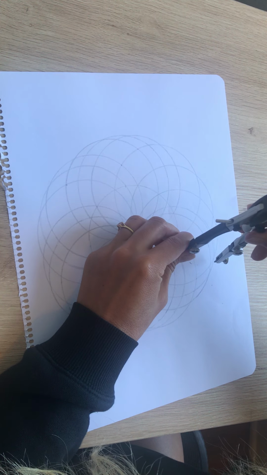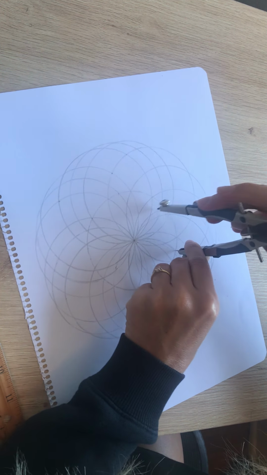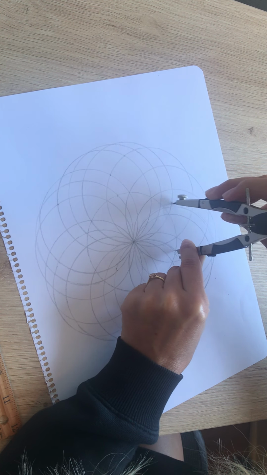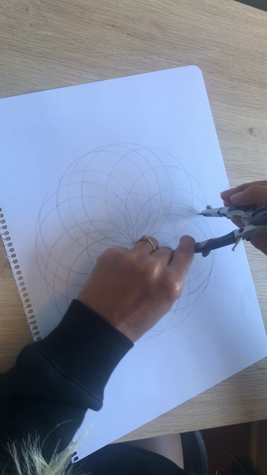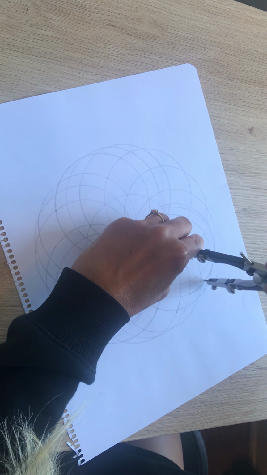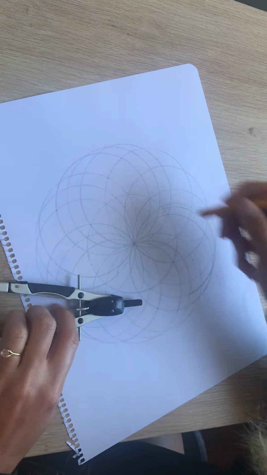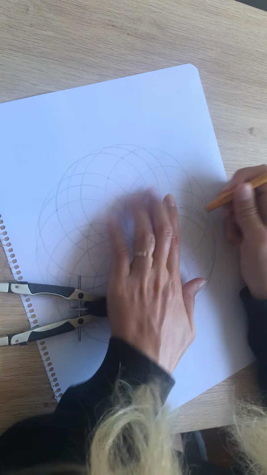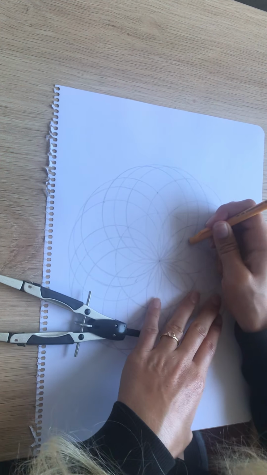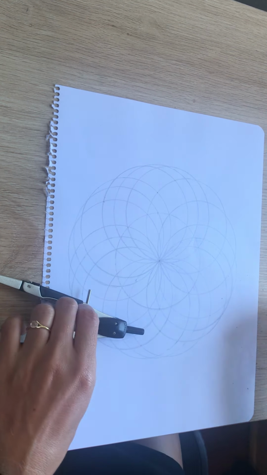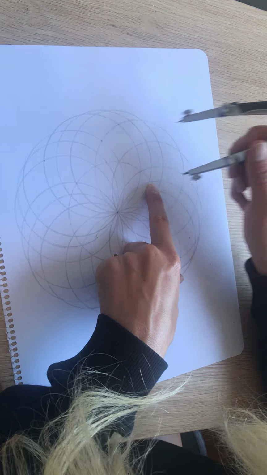Let's see, where was it? Right here. Coming through there. So that one got a little bit off for me. So I need to clean this up. Okay. That circle intersected here.